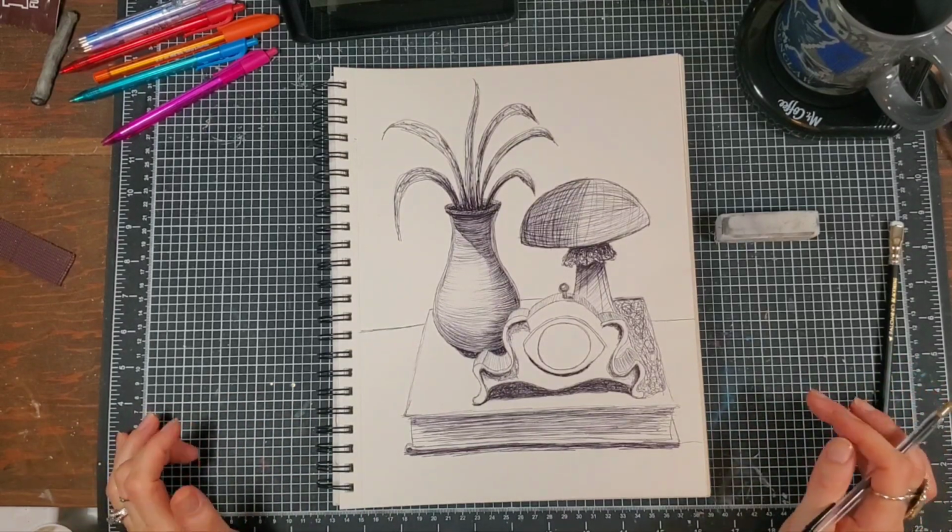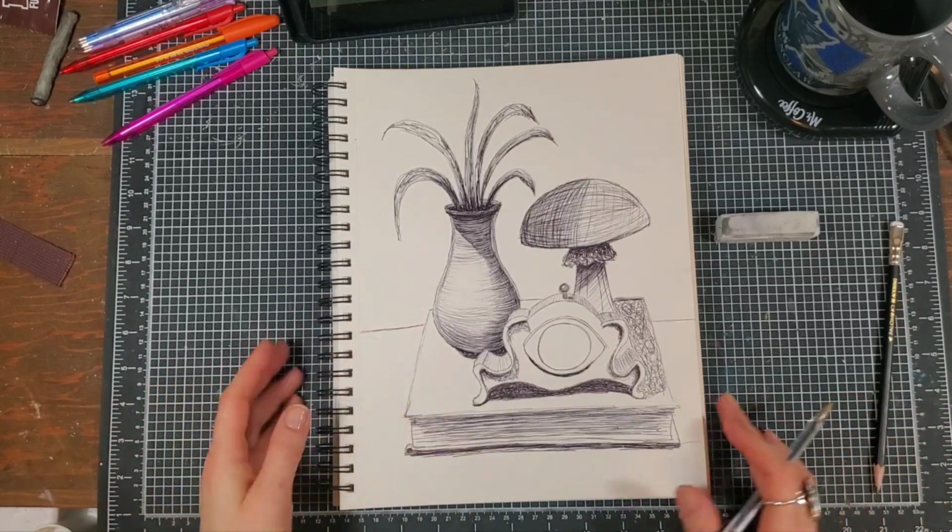What else am I going to add? I need to add some cross hatching, a little bit more in there. Maybe the top of the book.